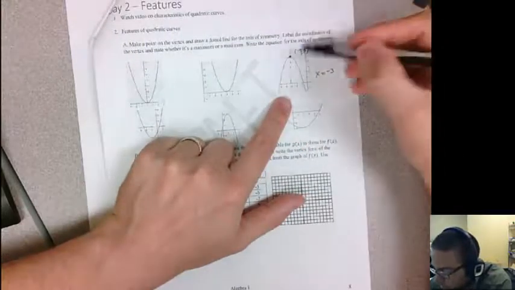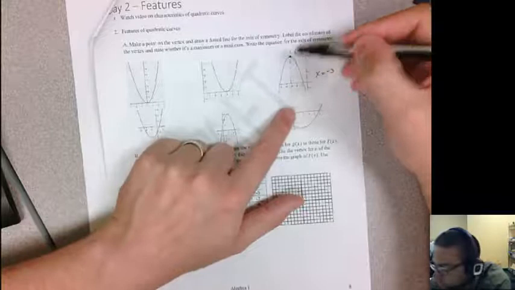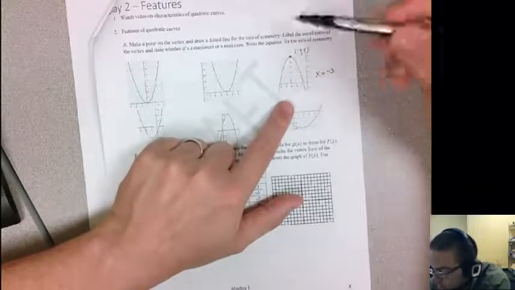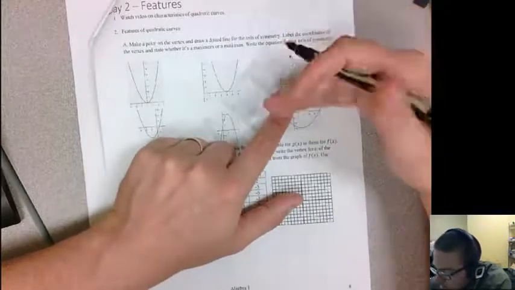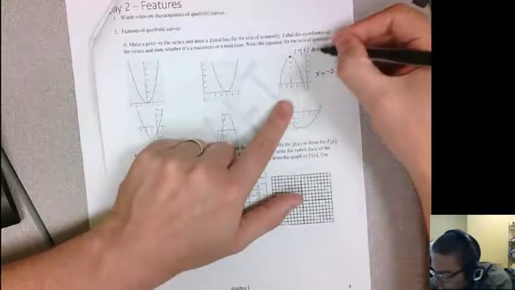So you label the coordinates of the vertex. The vertex is that extreme point that it reaches. And then also state whether it's a maximum or a minimum. So this is the highest it gets, so it's a maximum.